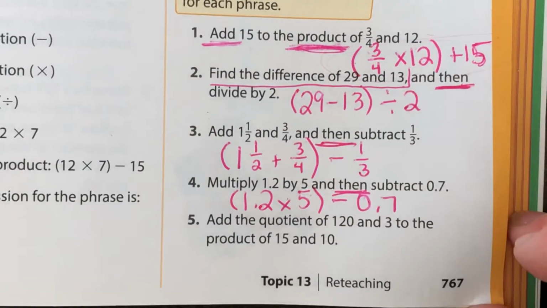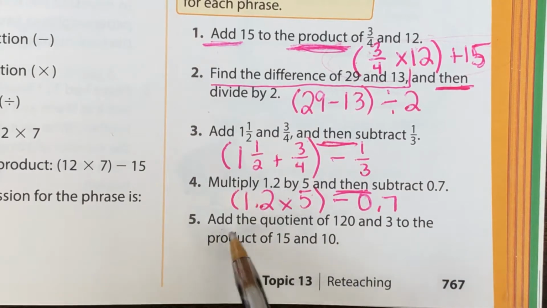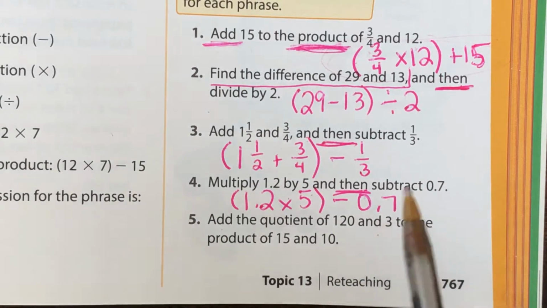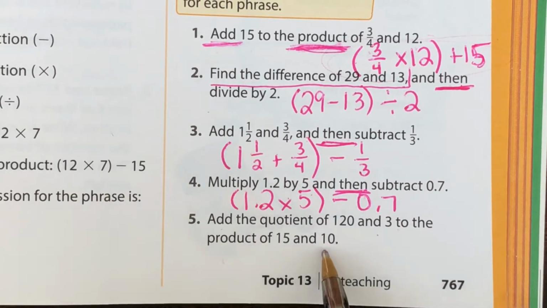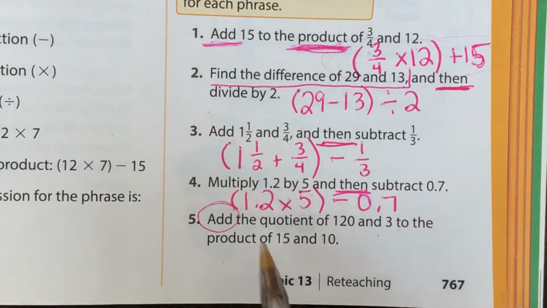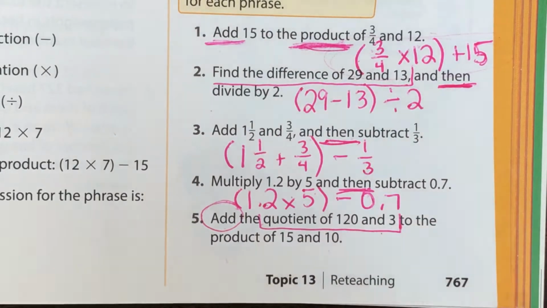All right, and this very last one, a lot of people got this one wrong on the Google form as well. It has a lot of stuff going on. It says add the quotient of 120 and 3 to the product of 15 and 10. So this add is saying we have to add all of this stuff together. So first, let's figure out the quotient of 120 and 3.